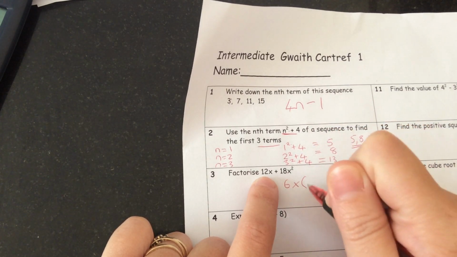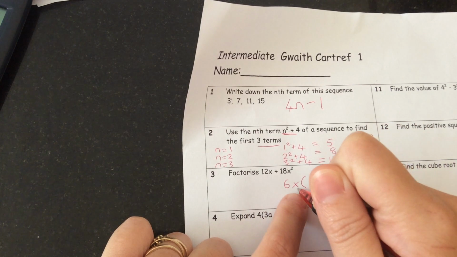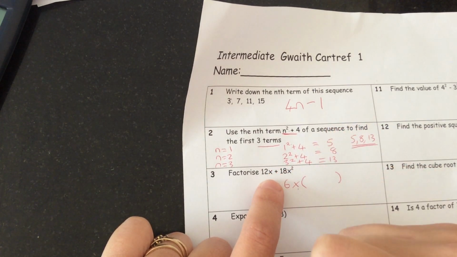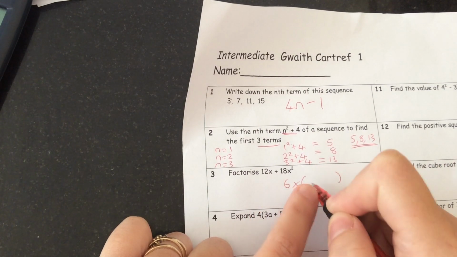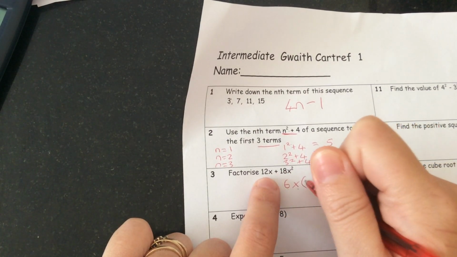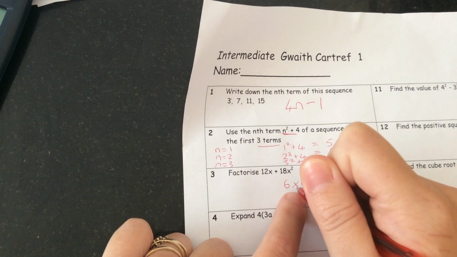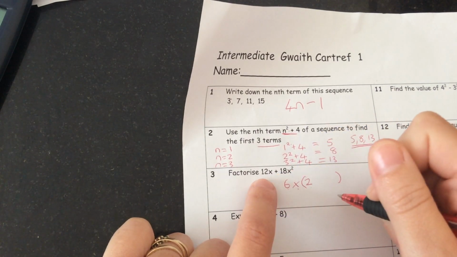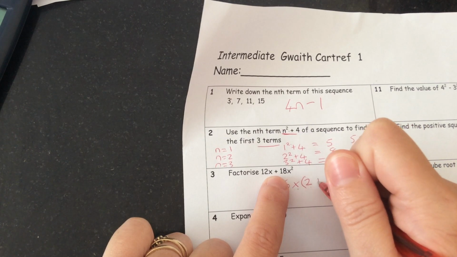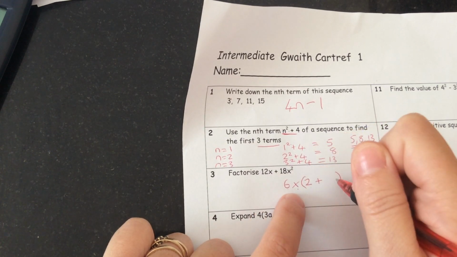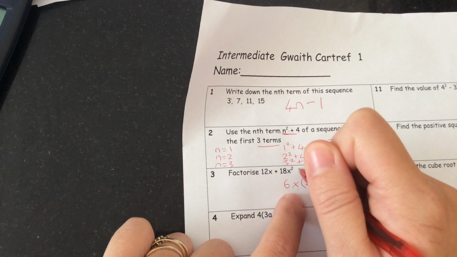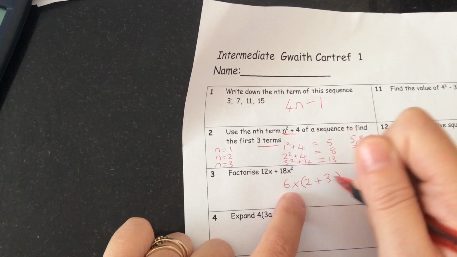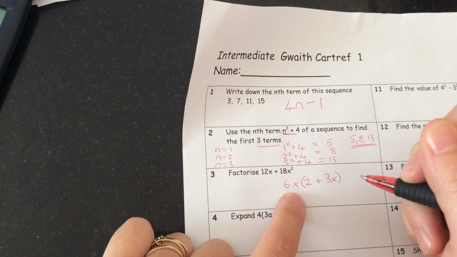Then in your brackets is figuring out what you need to multiply 6x by to get this as your question. So 6 times what will give you 12? 2. And I've got my x. Let's check that now. 6x times 2 will give you 12x. Plus, in the middle, 6x times what will give me 18x squared? Well, 6 times 3 is 18. And x times x will give me x squared.